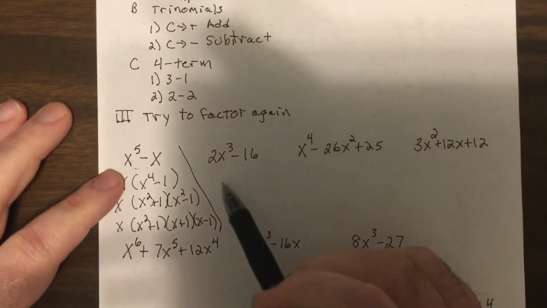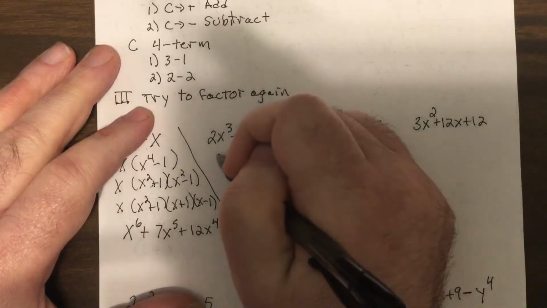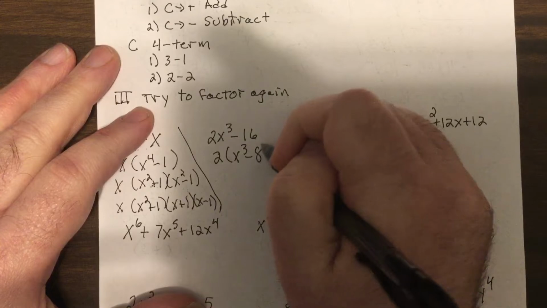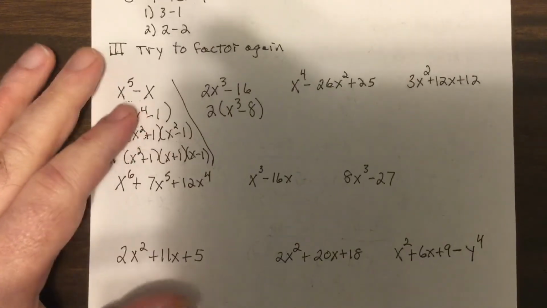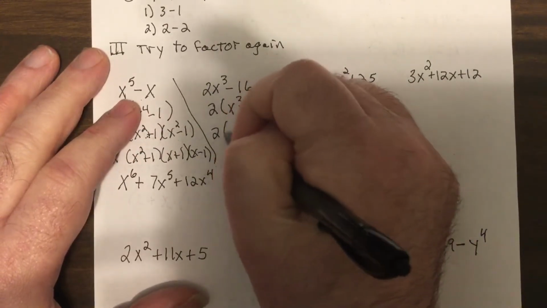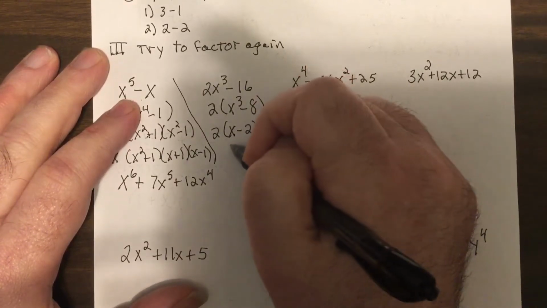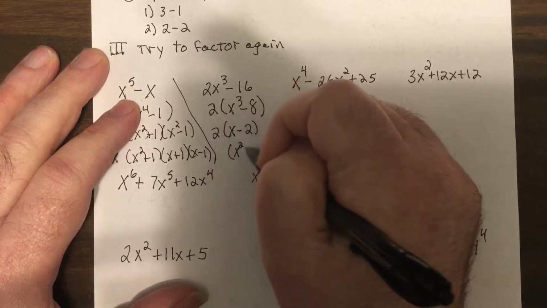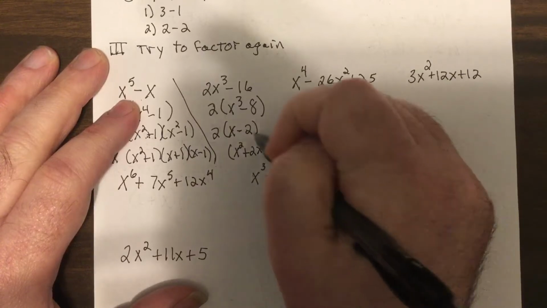Okay, this one. Factor out the GCF. The GCF is 2. Oh, it's a binomial. So it's either going to be difference of squares or difference of cubes. I do believe it's a difference of cubes. First write it without the cubes. Then, I'm going to write it below it: square the first term, opposite sign, product of the two, add the square. 2 squared is 4.